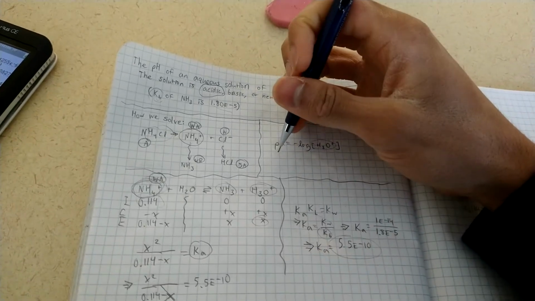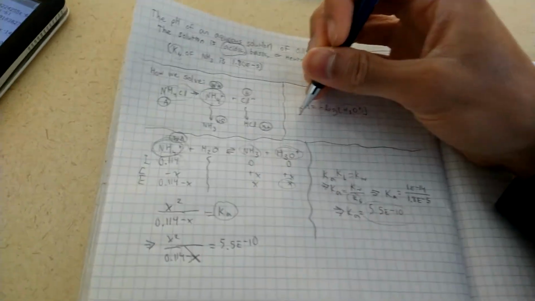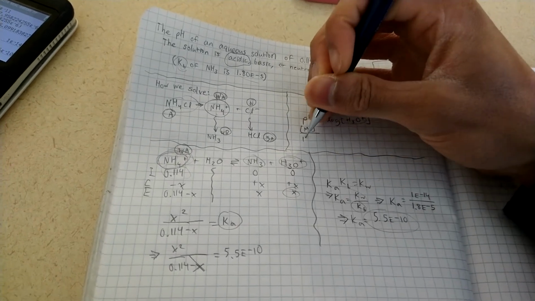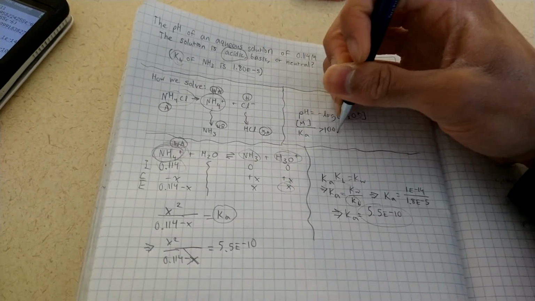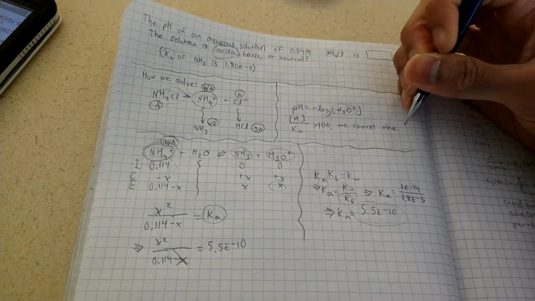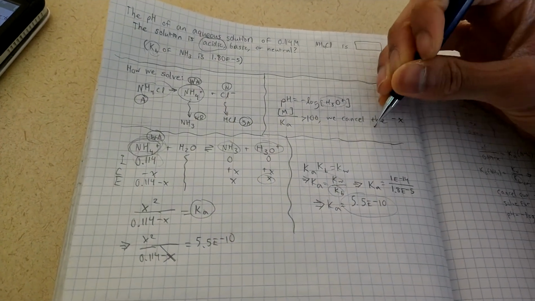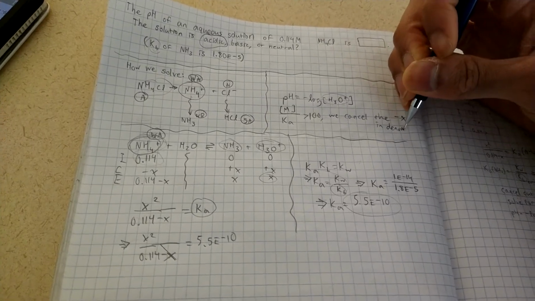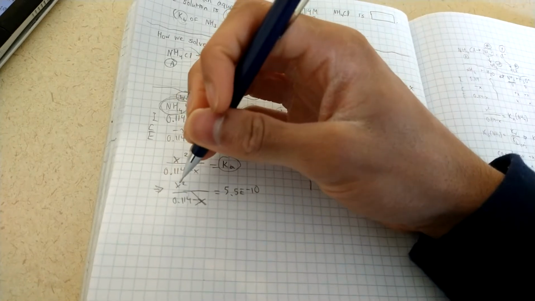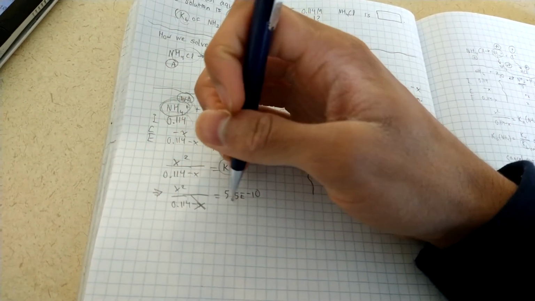That's another rule the professor gave us: if the molarity over the Ka is greater than 100, then we can cancel the minus x in the denominator. So we only have to solve x squared over 0.114 equals this.